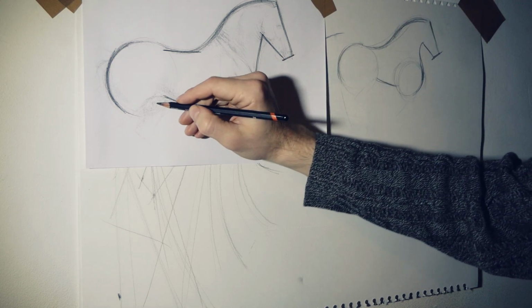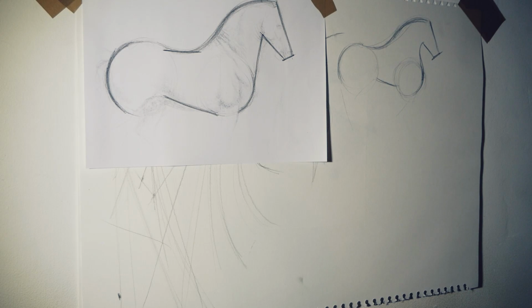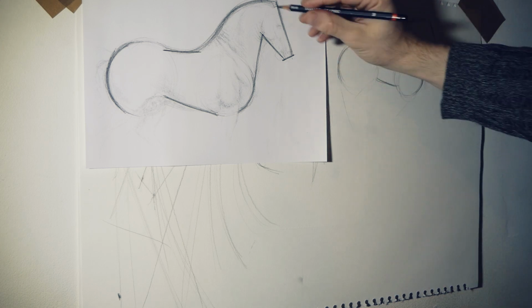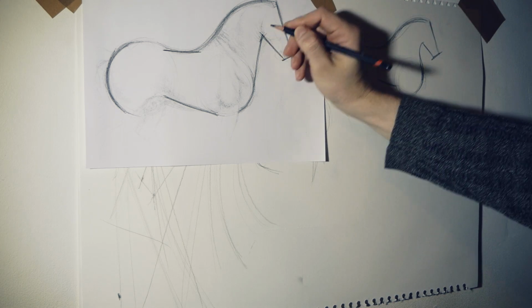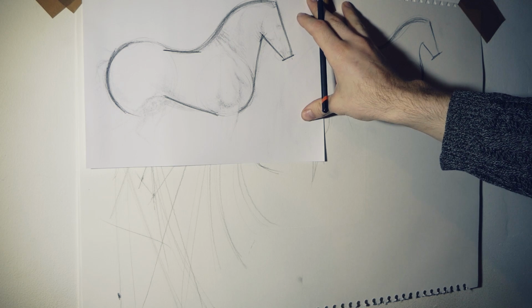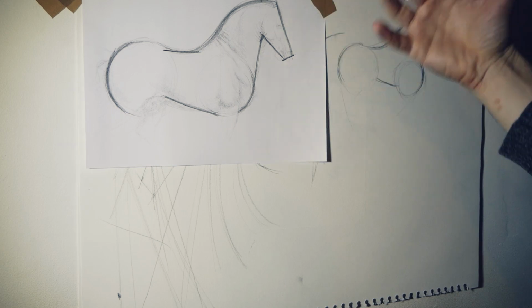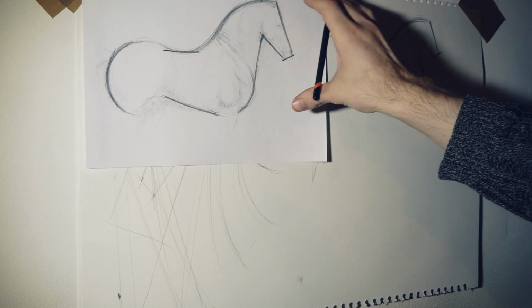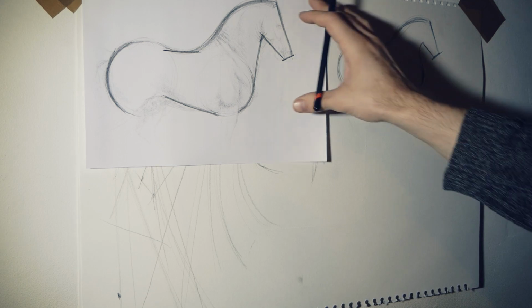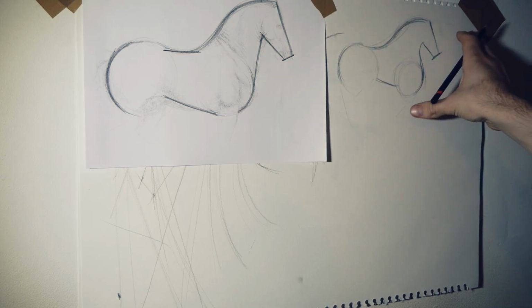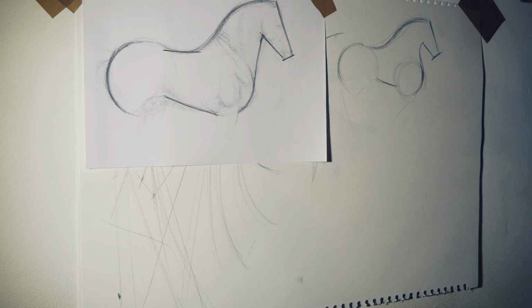But you see, both are valid in their own right, so it depends what you want to convey. If you want to give a more static, still sense of the horse, you would probably go for something that's geometric and linear. If you want something that feels like the horse is about to move, or it's got this power that's about to be released, you'd go for something maybe that uses more curves.